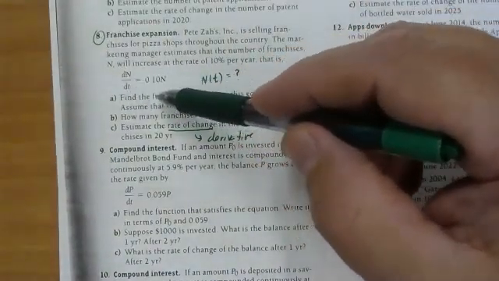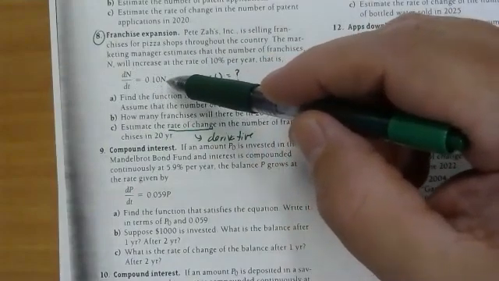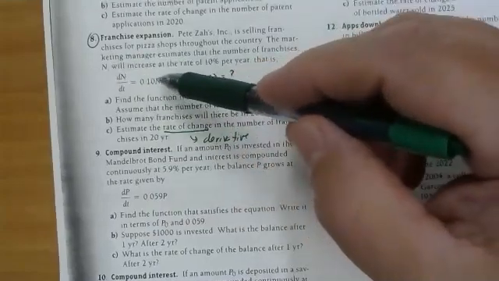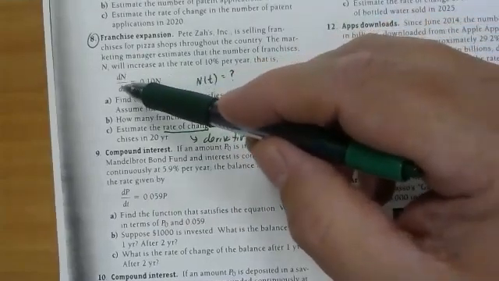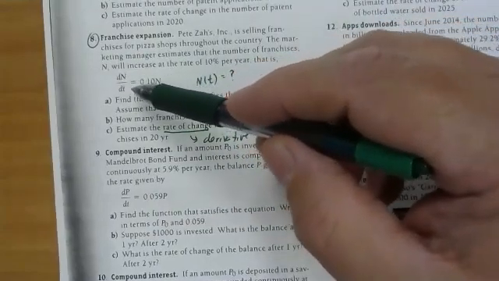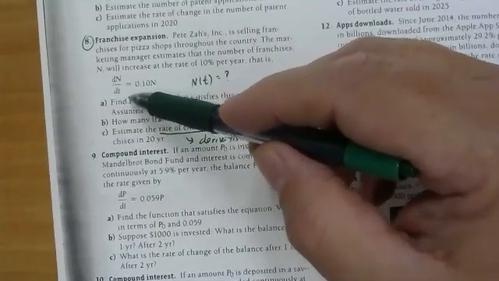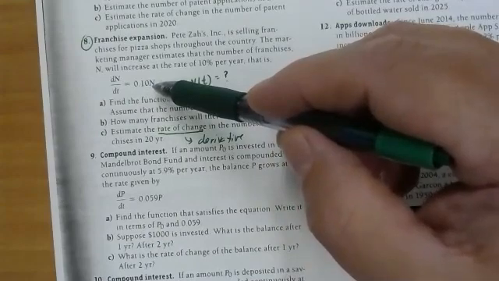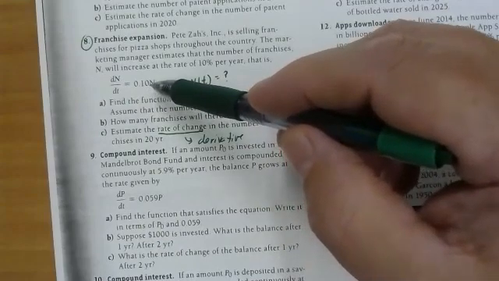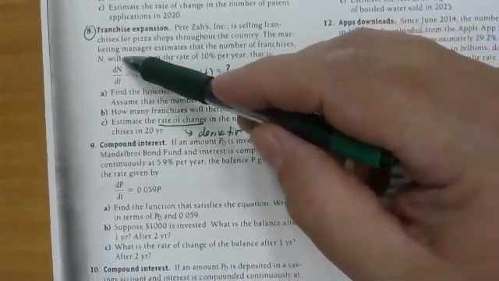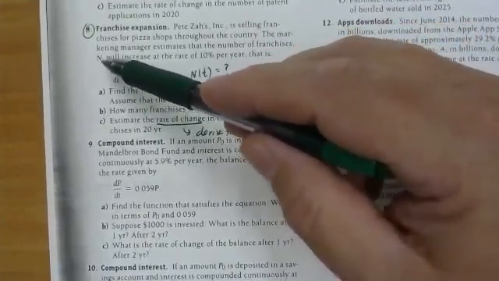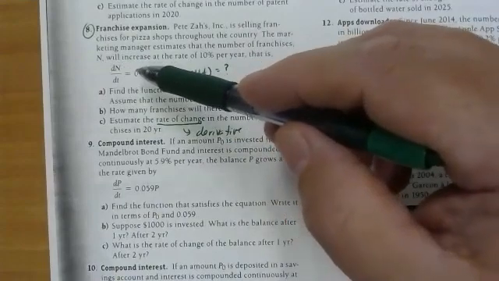dN/dt equals 0.1 N. So think of N, the number of pizza shops, as your function. What is this here? This is what I talked about. Here's the derivative of N. Here's a number times N. So just what I mentioned, this is the kind of equation they give you. So this describes how the number of pizza shops is growing.